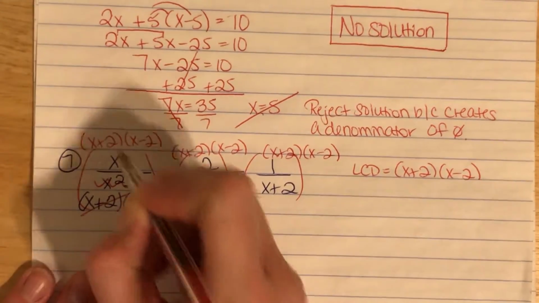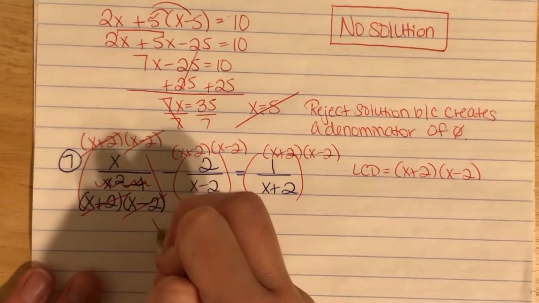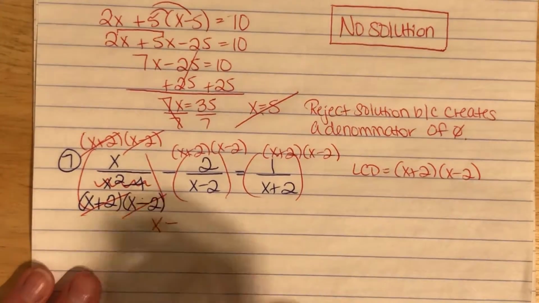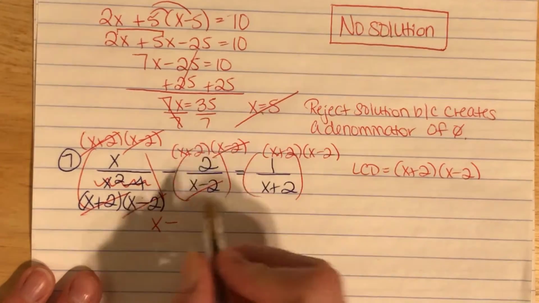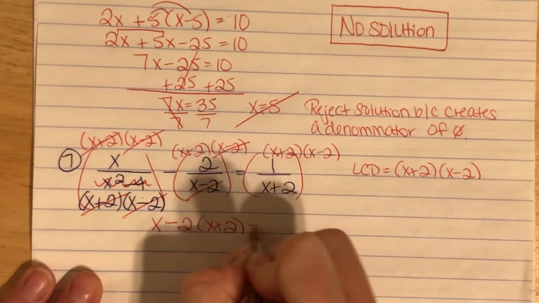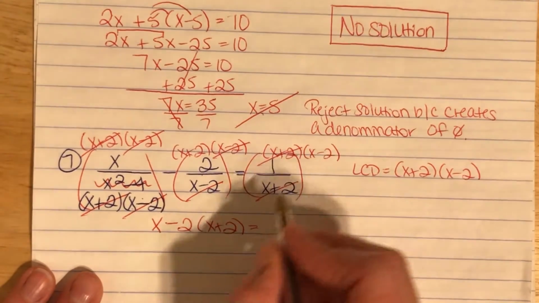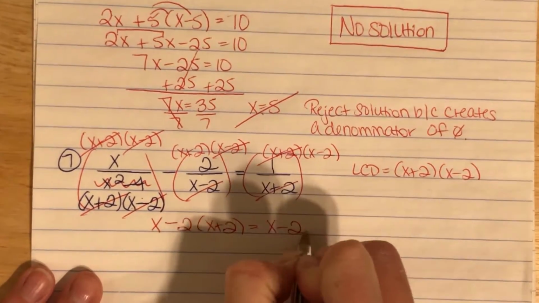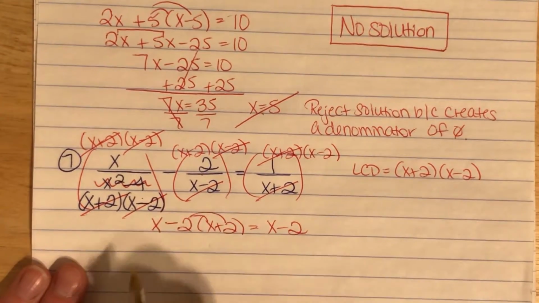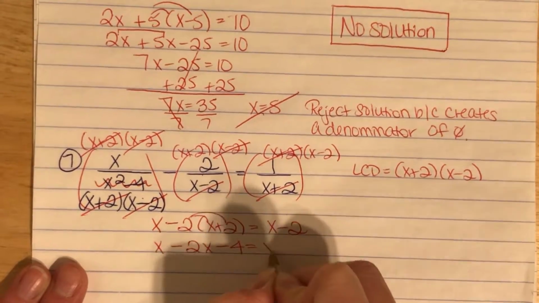For the first term, the denominator completely gets canceled out. I'm left with just x. Carry down the minus sign. Second term, the x minus 2 cancels, so the 2 that's left behind gets multiplied by x plus 2 equals. For the last term, the x plus 2's cancel out. The 1 gets multiplied by x minus 2, so it's just x minus 2. Come back over here and distribute on the left-hand side. So x minus 2x minus 4 equals x minus 2.